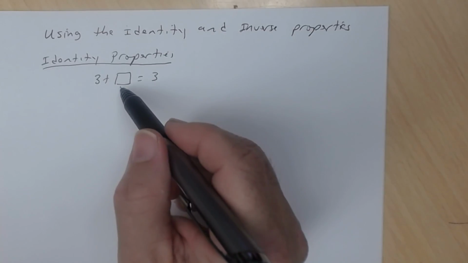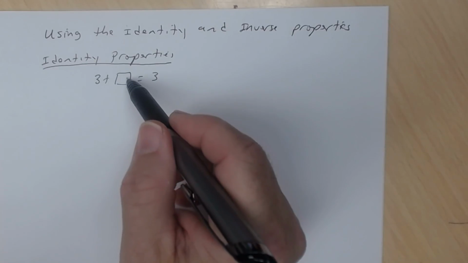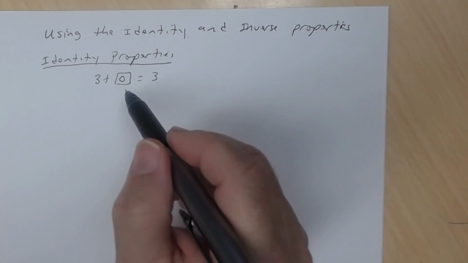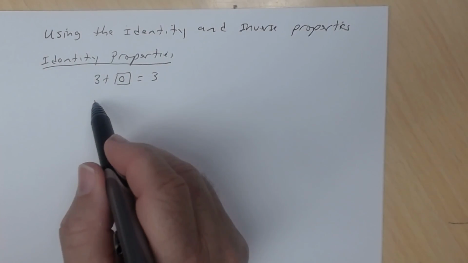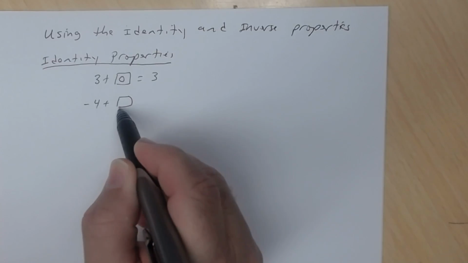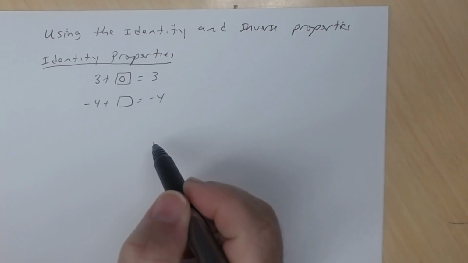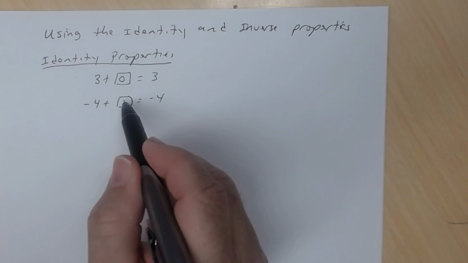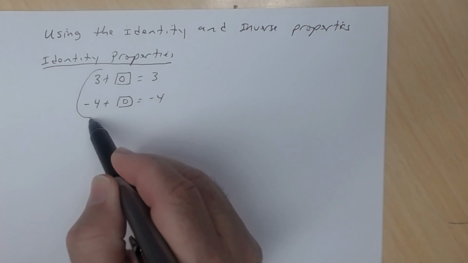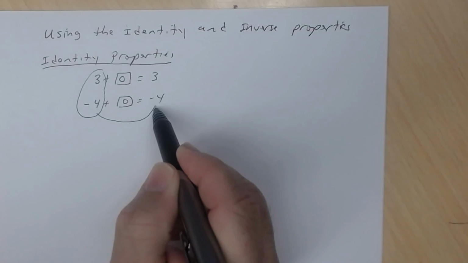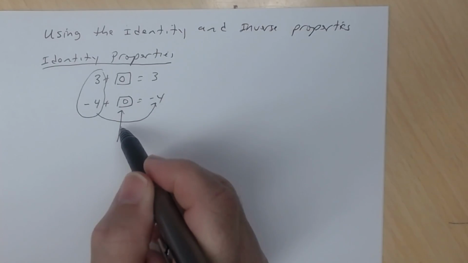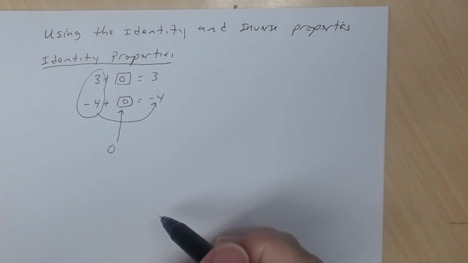And so this is pretty simple. I mean, obviously you said 0, so I'm going to put 0 here. Now, if I look at this number here, -4 plus what number equals -4, then again you would say 0. So if you look at this, this number I start with and I want to end with that same number, notice what was in this box. 0 is in this box.